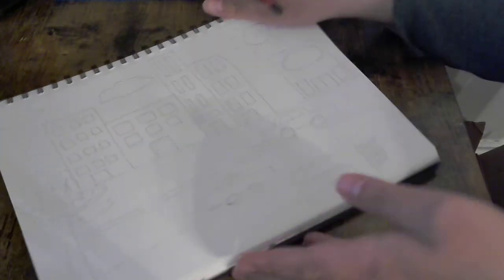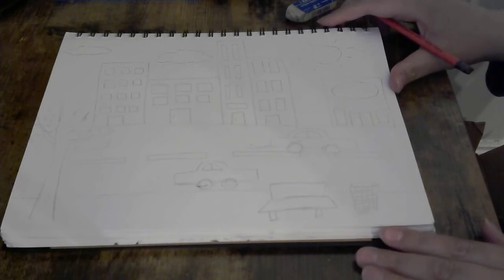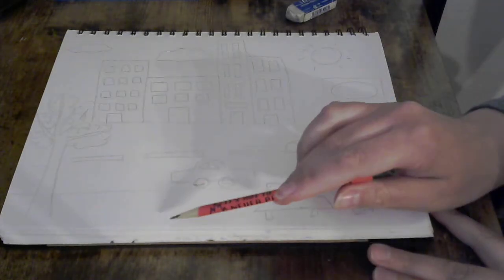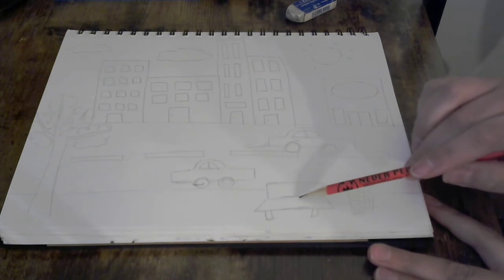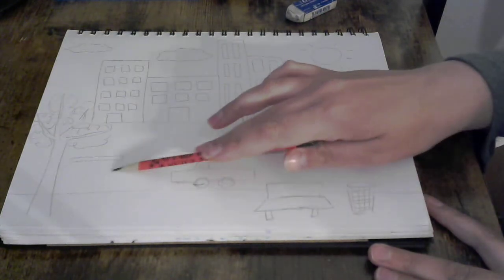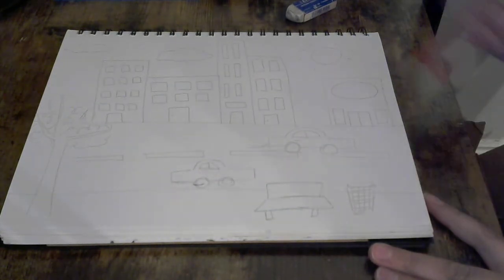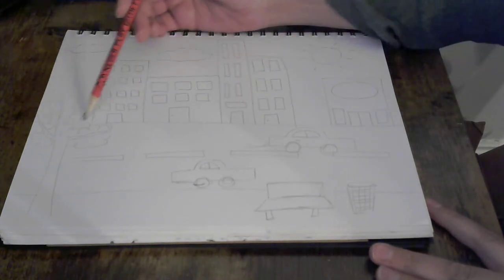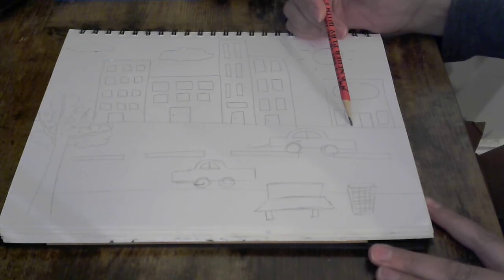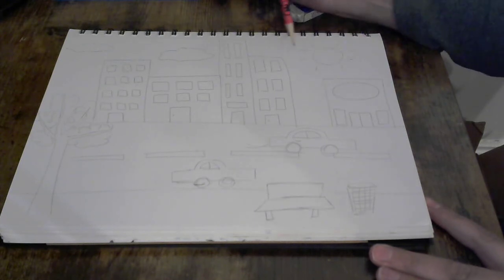So now I have my cityscape. And notice again that I have my foreground, things that are in the front. So the garbage can, the bench, the tree, the street, the cars. I have my middle ground in the middle, my buildings, which are along my horizon line, and my background, which is my sky, the furthest away from the eye.